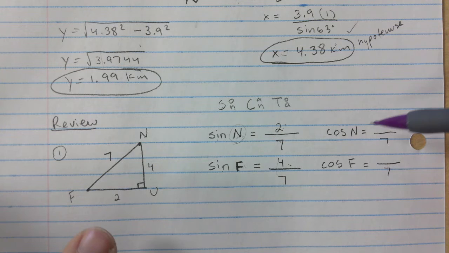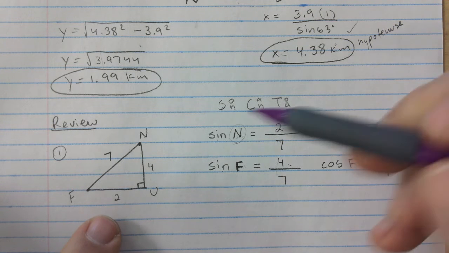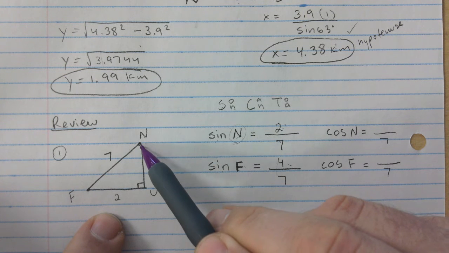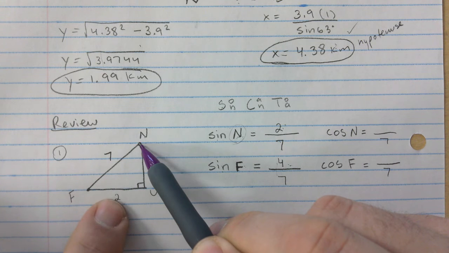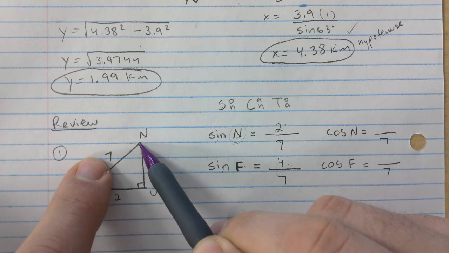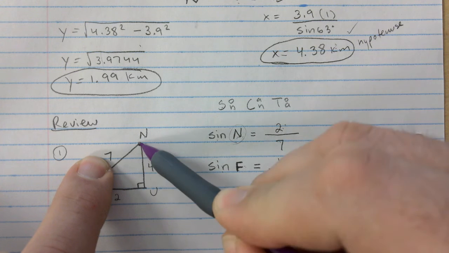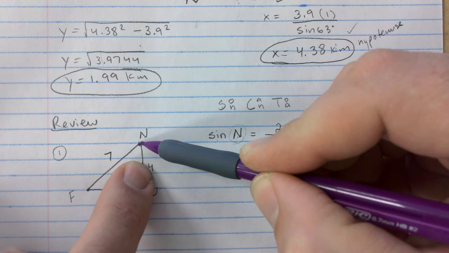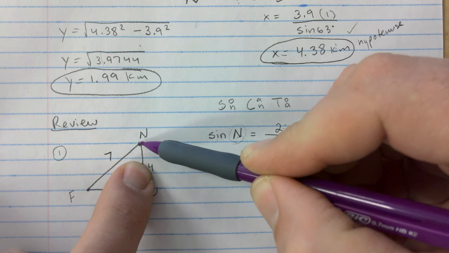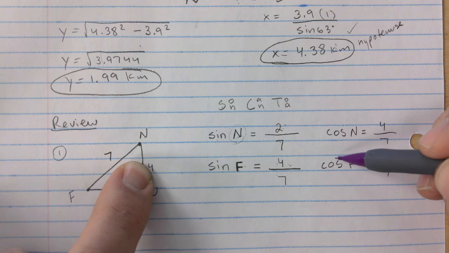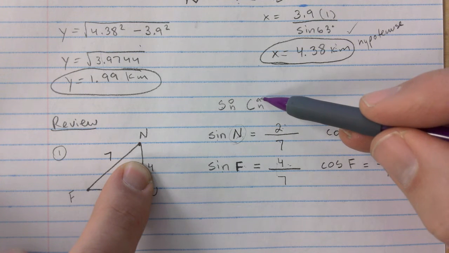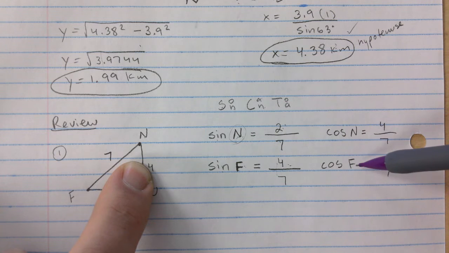So let's go. N is over here. Which one is the adjacent side? Well, you know across is opposite. That is your hypotenuse. So it must be 4. That must be the adjacent in this case, right? So you put the 4 there, because it asks for adjacent over hypotenuse.